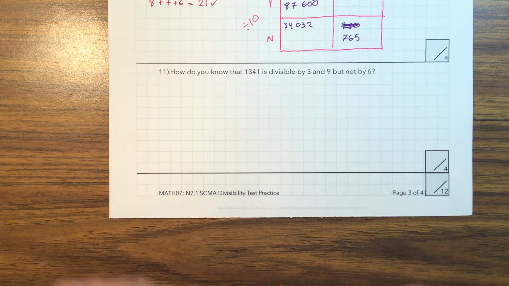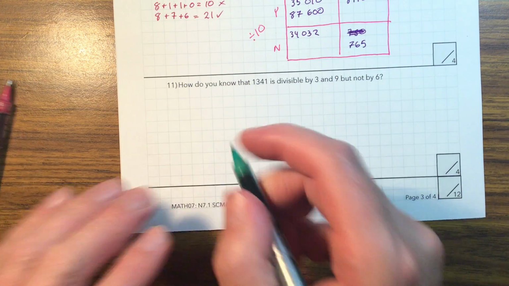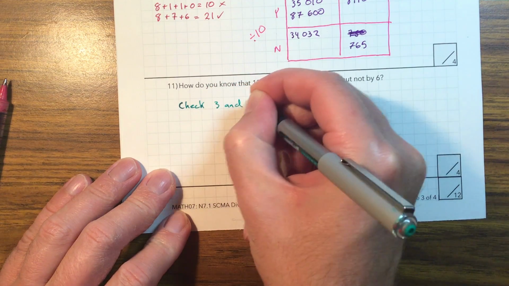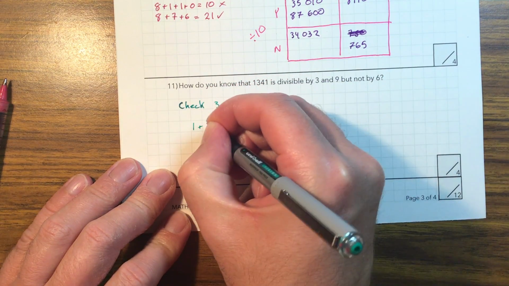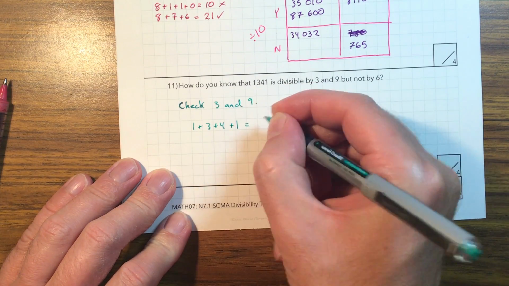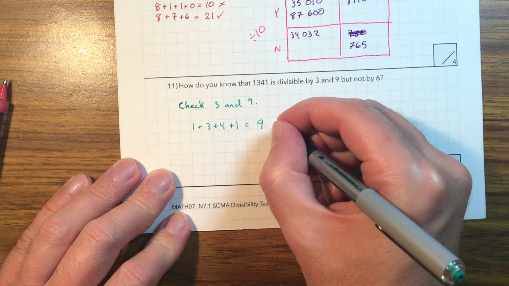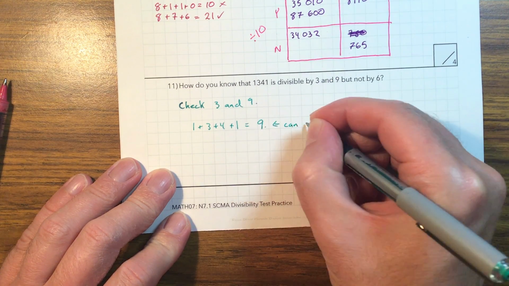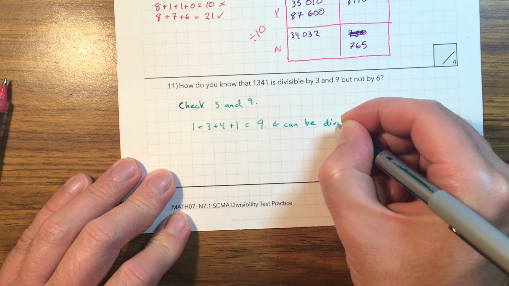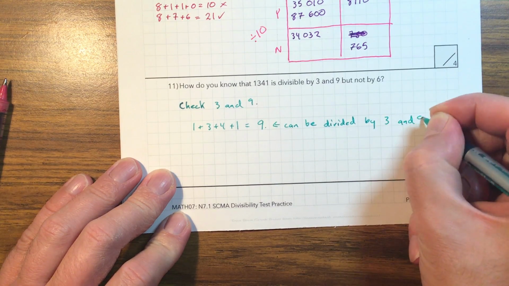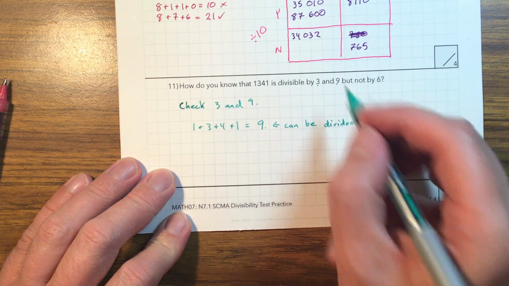All right. Number 11. How do you know that 1,341 is divisible by 3 and 9, but not 6? Well, let's check 3 and 9. So 1 plus 3 plus 4 plus 1 is equal to 9. So it can be divided by 3 and 9 because the sum can be divided by 3 and divided by 9.